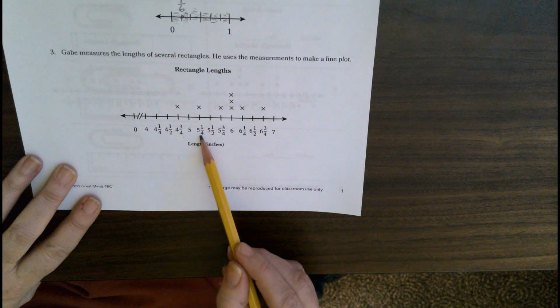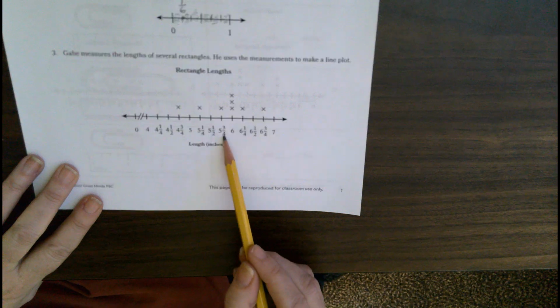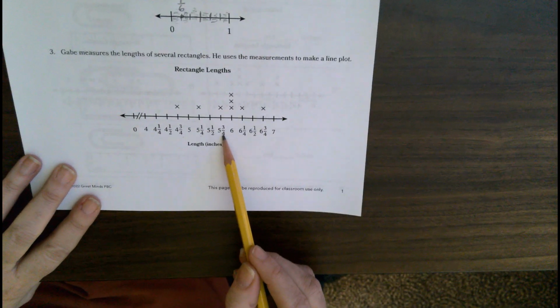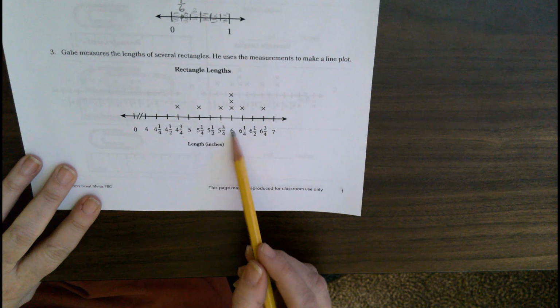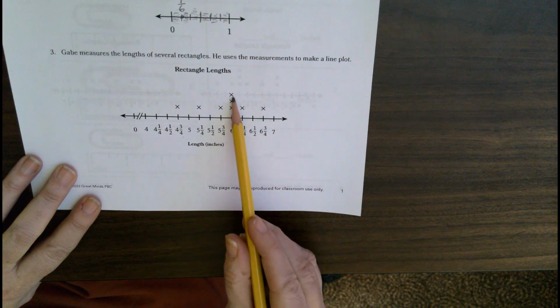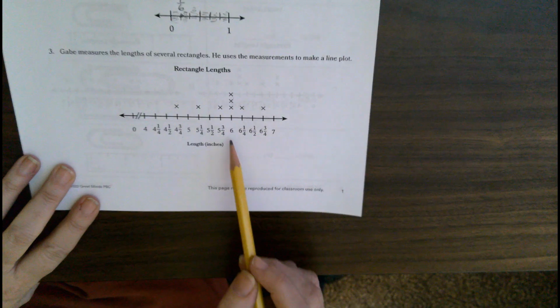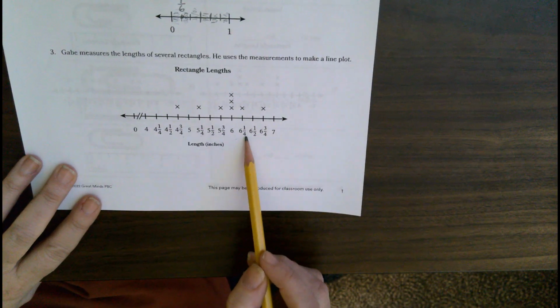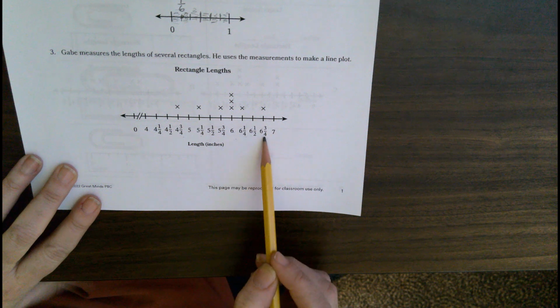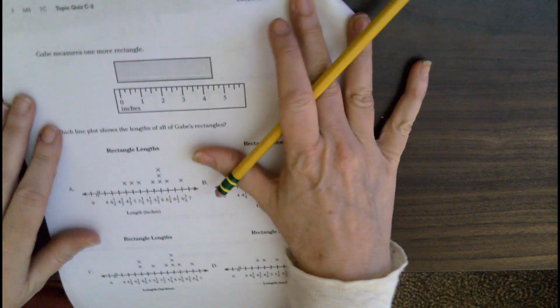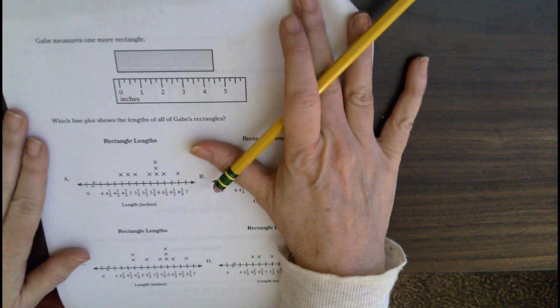He had a rectangle that was 5 1/4 inches. He had a rectangle that was 5 3/4 inches. And then he had 1, 2, 3 rectangles that were 6 inches. One rectangle that was 6 1/4, and one rectangle that was 6 3/4. I'm going to use that information to help me on the back with the next part.